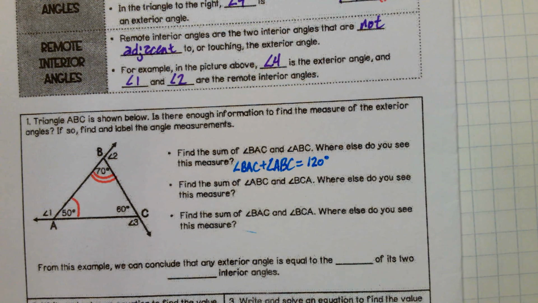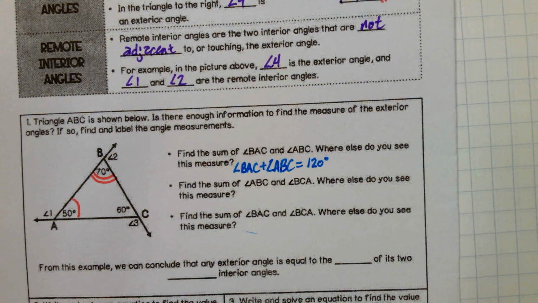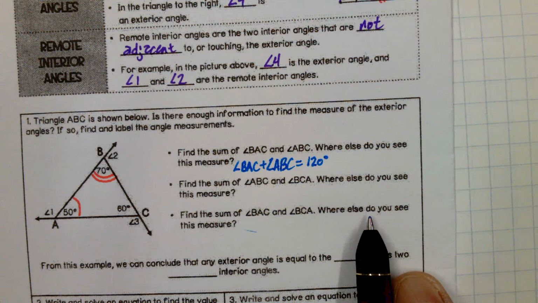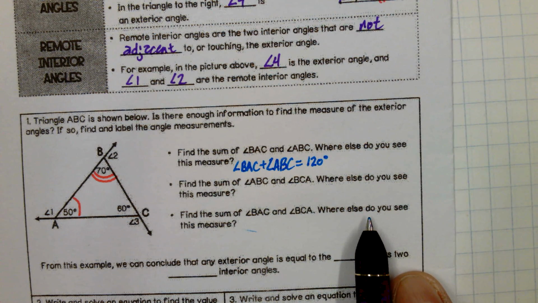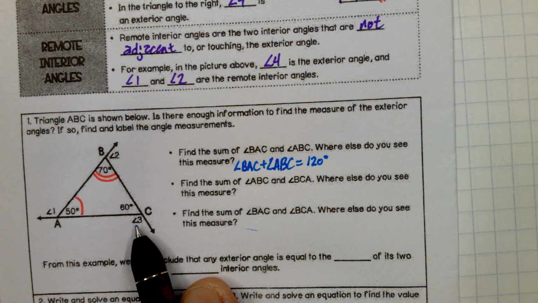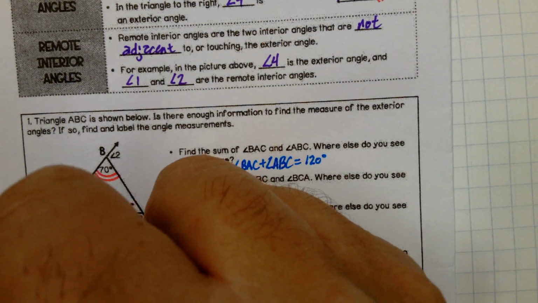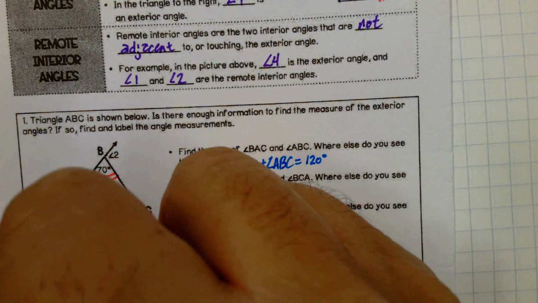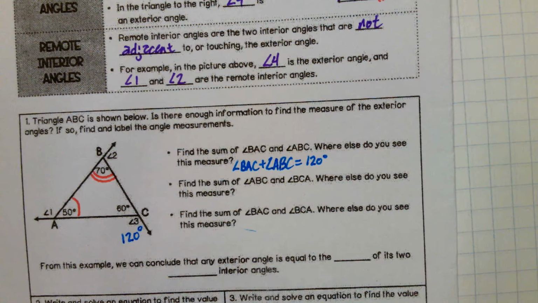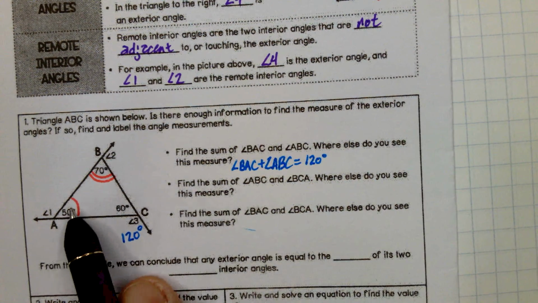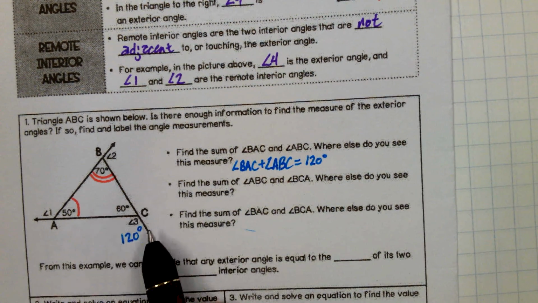Okay? Well, it turns out that angle 3, this angle here, is also 120. So these two angles add up to that one.